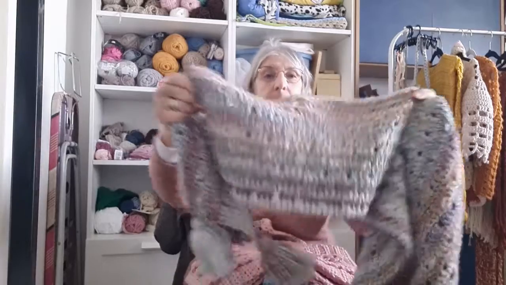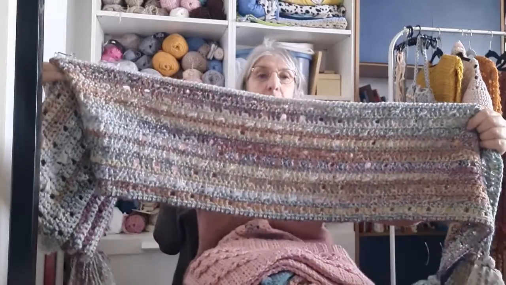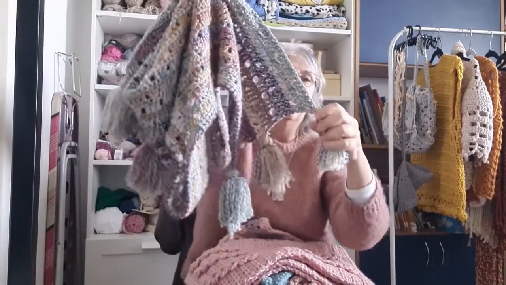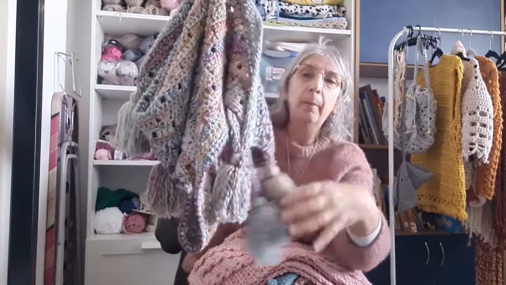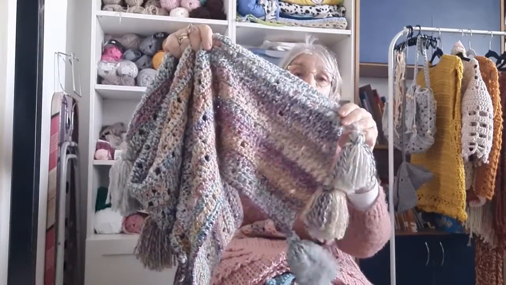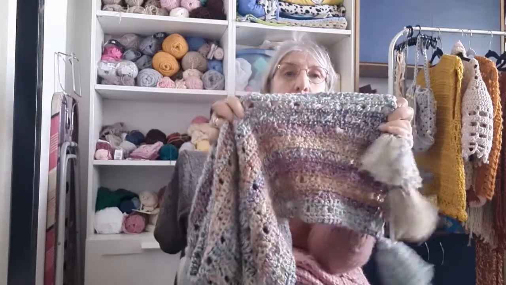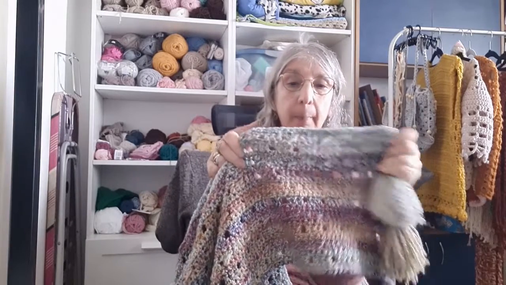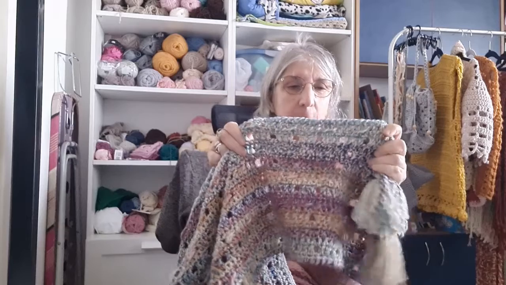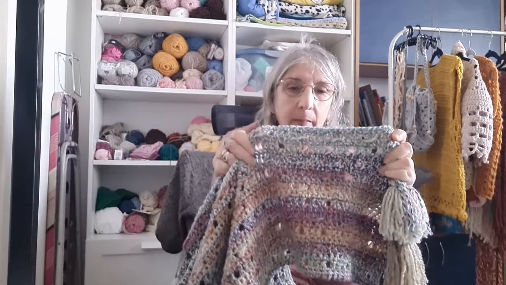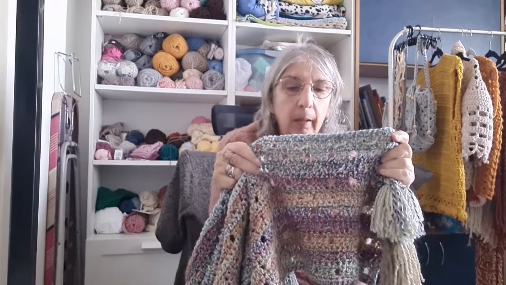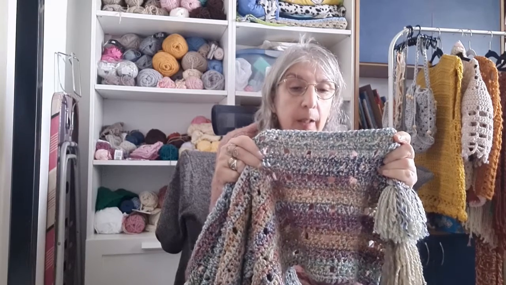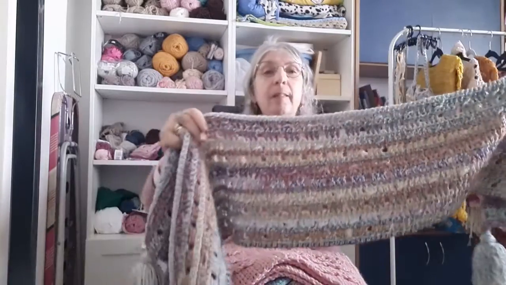So for instance, this is the Fiesta. It's going to be called the Fiesta scarf. It's very wide and very long, and it has these amazing tassels at the end because it's a Fiesta, right? We are all very happy. And it has a very simple window stitches pattern, all kinds of different window stitching and X stitching, so that it gives the colors the place to shine.